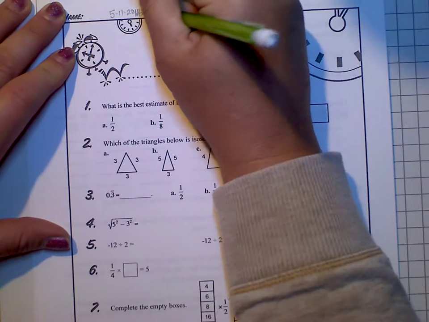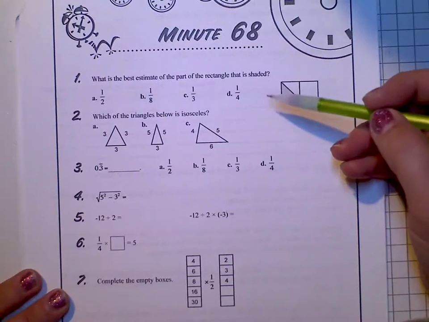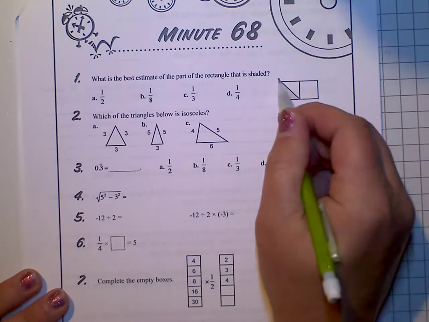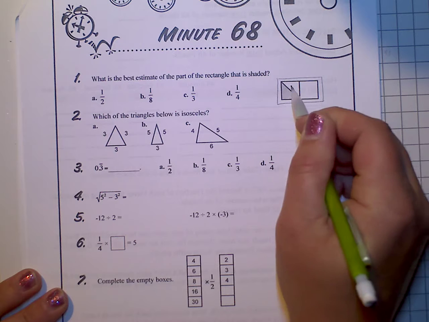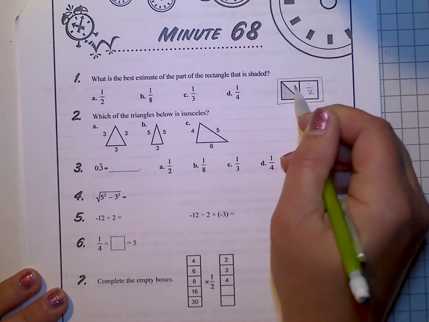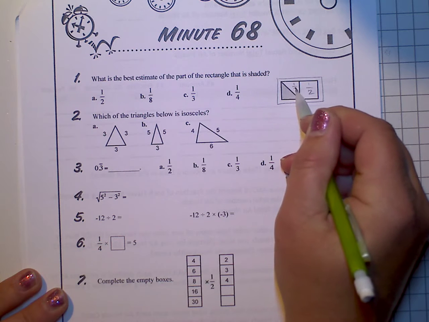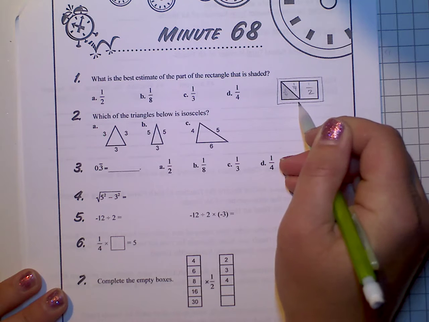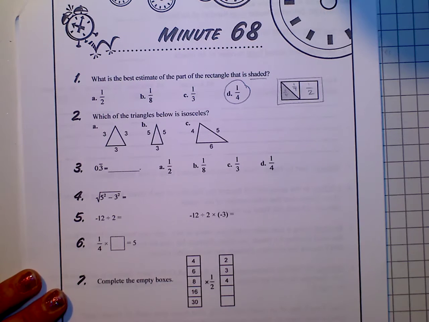Alright, it says, what is the best estimate of the part of the rectangle that is shaded? So assuming that this is the whole rectangle, they're talking about the whole thing. If you look at this part, this is half. And this is a half also, but this is a half of the half, which makes it the fourth, and this is the other fourth. So they want to know what part is shaded. The part that is shaded is a fourth.